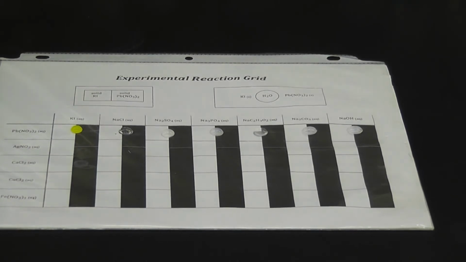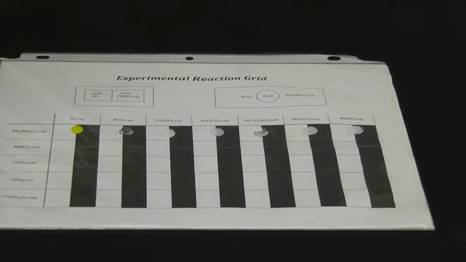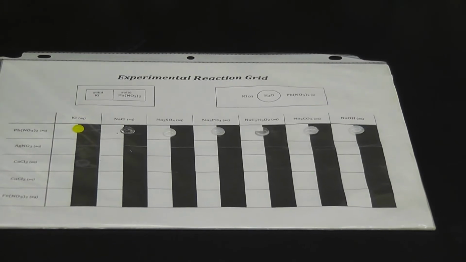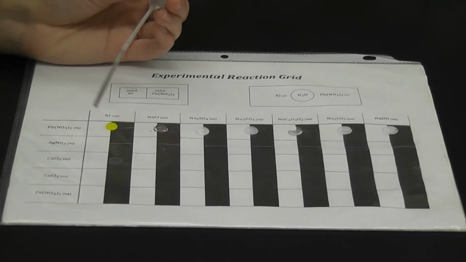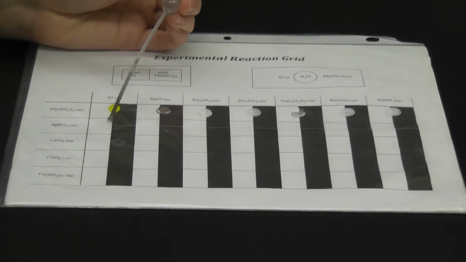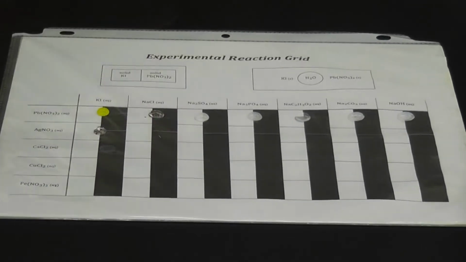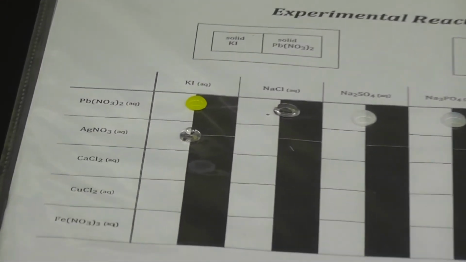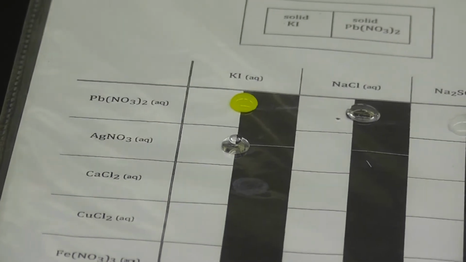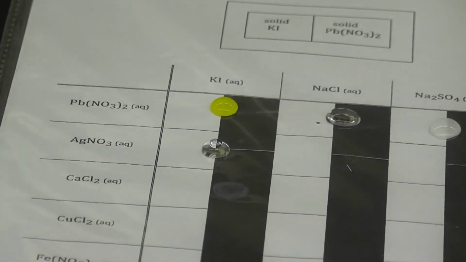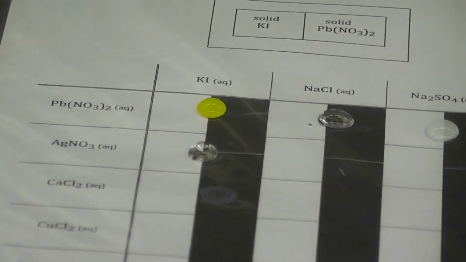So this time we're using silver nitrate going across horizontally. I can get this. It has a different bottle, and it has a darker bottle because it's light sensitive. Okay, so we're going to put 1 drop of the silver nitrate. Same procedure. 1 drop of the silver nitrate. Okay. 1 drop of the silver nitrate. And we're going to do the same process.